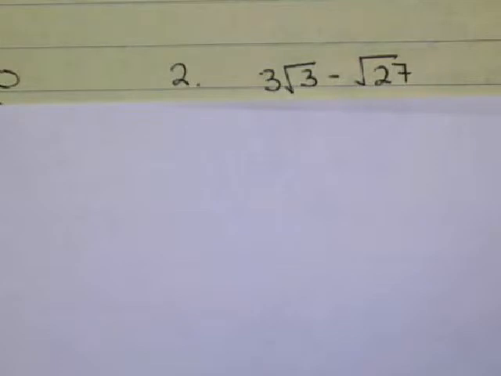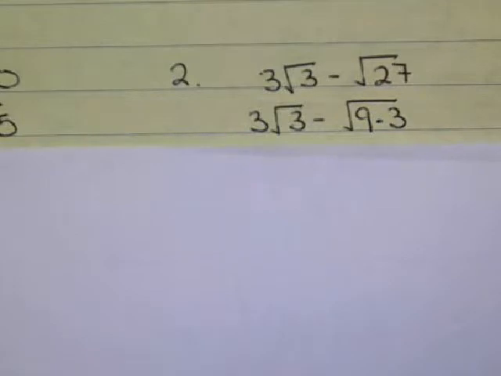3 radical 3 minus radical 27. Again, I have to get like radicals, so I'm just going to simplify the radical 27 and hope that something will combine. If nothing combines, it doesn't matter because I'm still simplified as much as possible, which is also the correct way to solve these problems. So 3 radical 3 does not simplify, but the 27 does. A perfect square in 27 is 9, and then multiplied by 3.